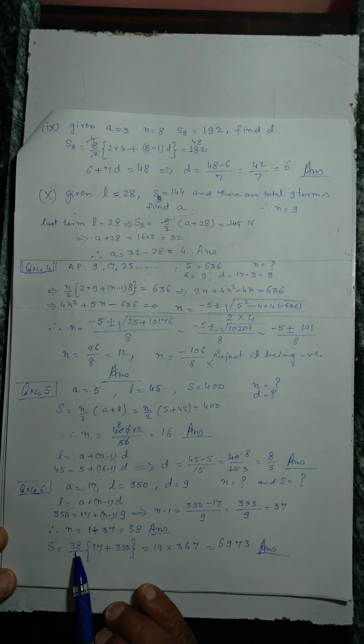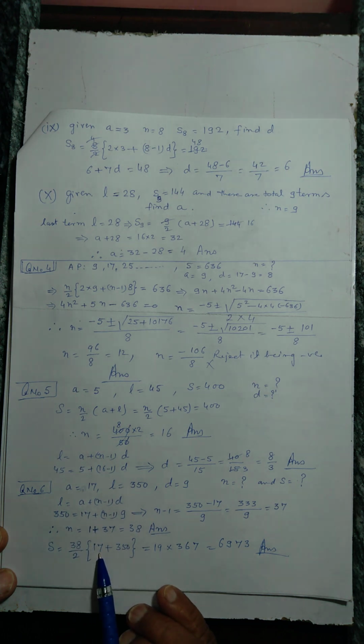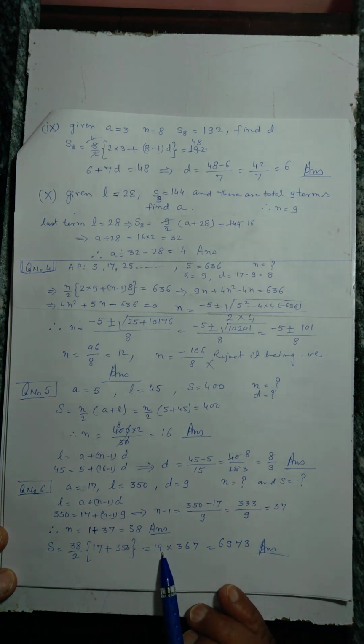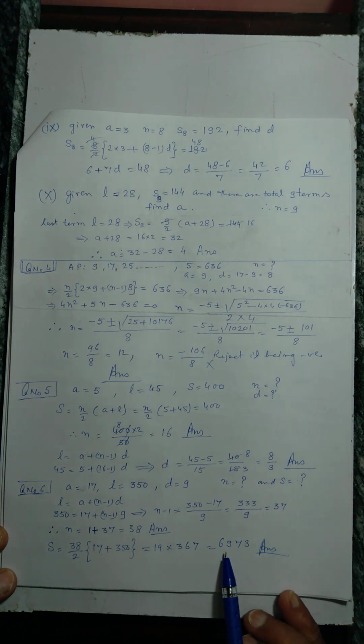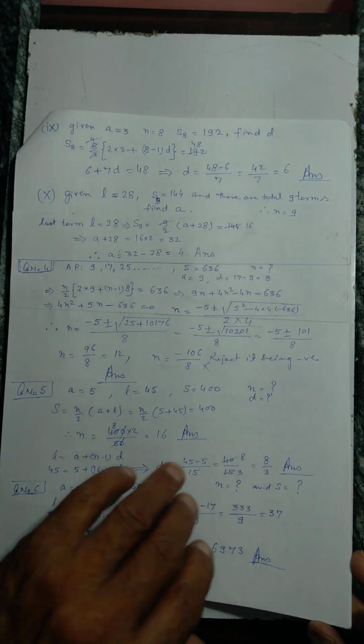Summation of 38 terms will be equal to 38 divided by 2. Inside the bracket, write down the first term, that is 17, plus the last term, that is 350. Solve it, you will get 19 into 367 and your answer will be 6973. Now proceed to question number 7.